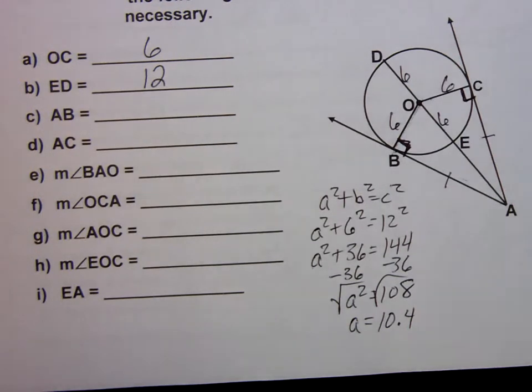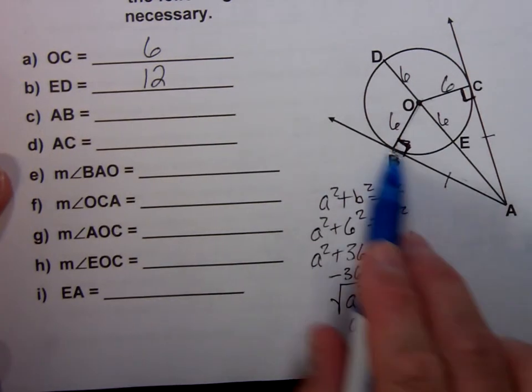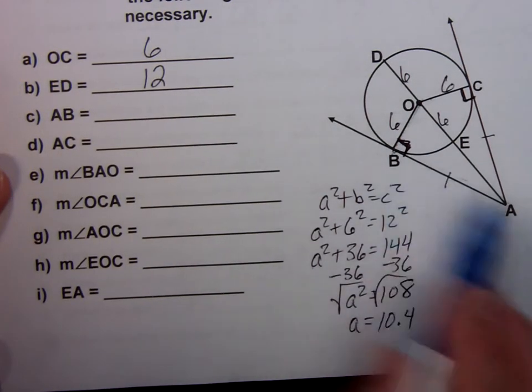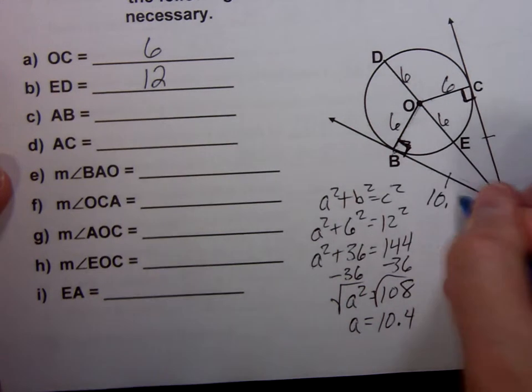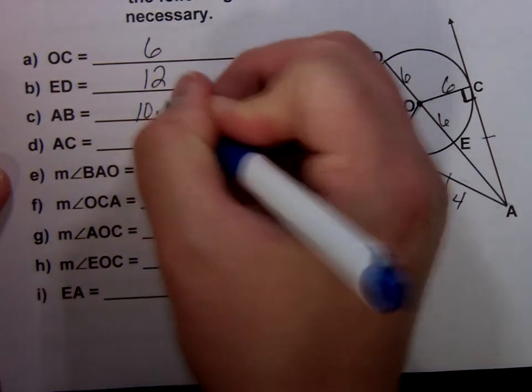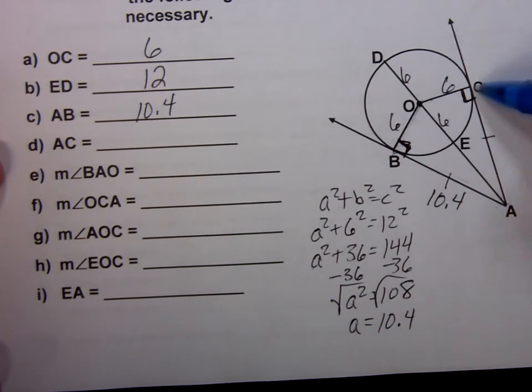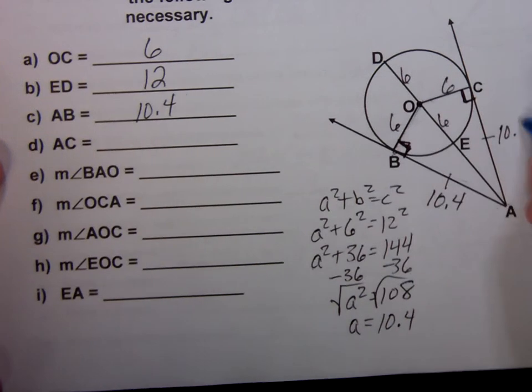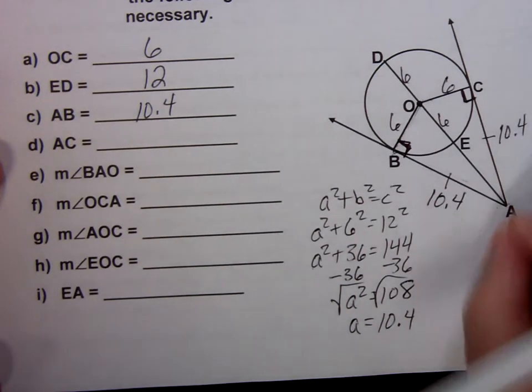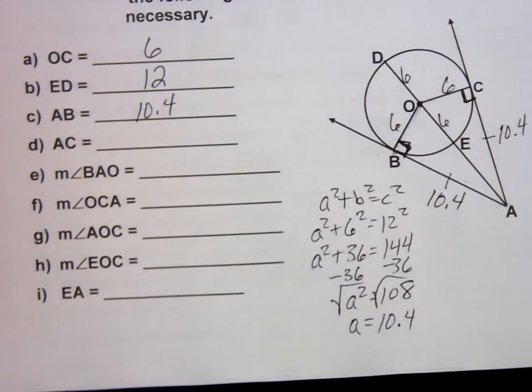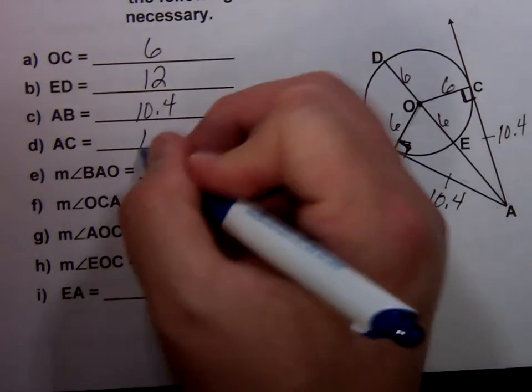And remember, I was dealing with this right triangle here, and I found that third side, which is the distance from A to B. Found out that that's 10.4. And remember, I've got the same scenario happening over here, a right triangle with side lengths of 12 and 6. I know that this would be 10.4 also. And remember, they're congruent because they're both tangents coming from the same exterior point. So both of those are 10.4.